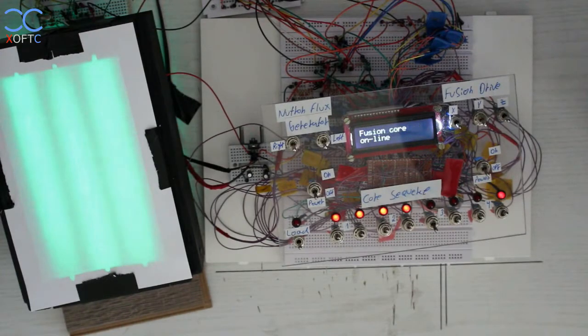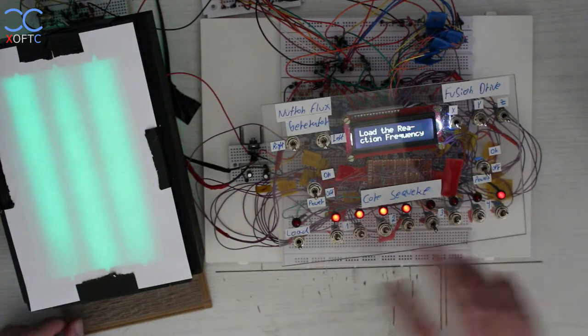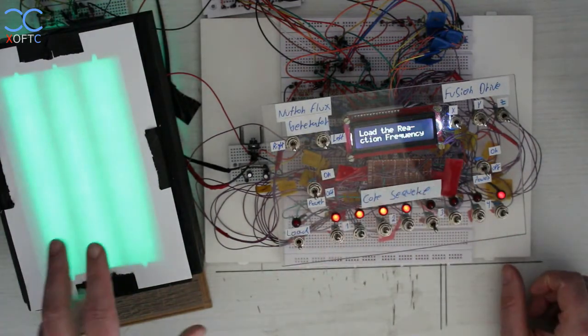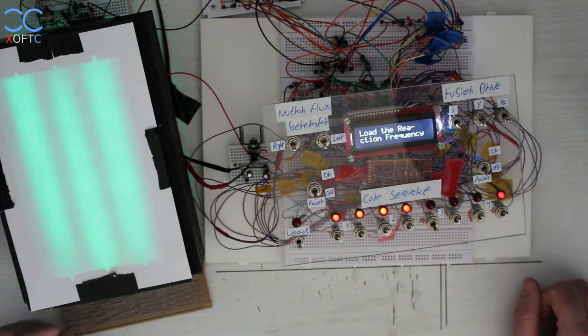Another video. It's been a while since I made a video, been kind of busy with life and the bullshit that comes with it. But in any case, I'm back and I have this circuit here that I'm going to show you. It's a sort of game with a lamp, and it's all interactive.